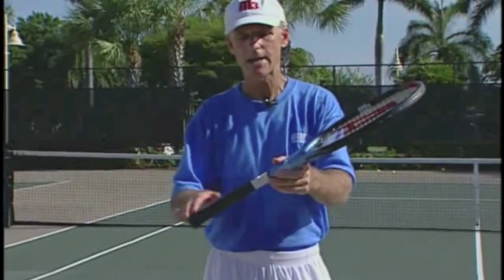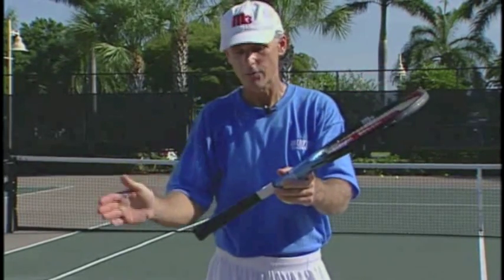Without a sharp enough low to high angle, you will not generate sufficient topspin. As an example, let's say you're swinging on this type of an angle. This is the low point of your backswing and this is your finish. Now, of course, that's low to high, so you're going to generate some topspin.